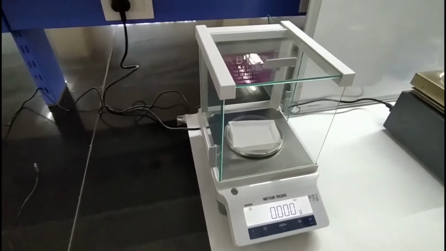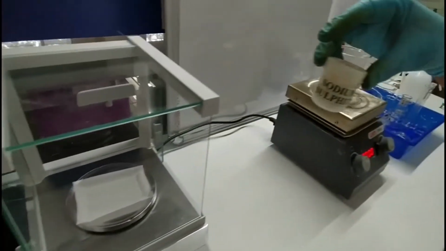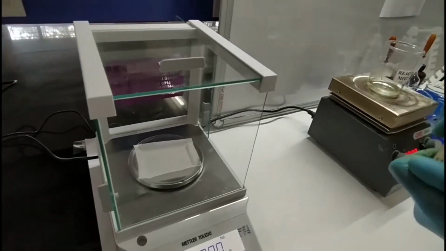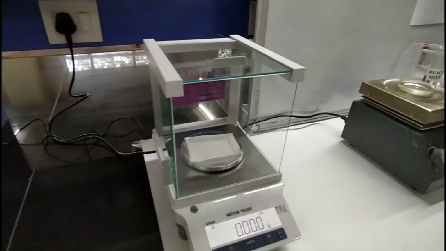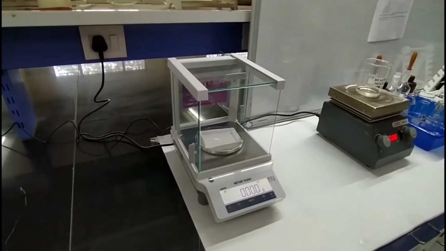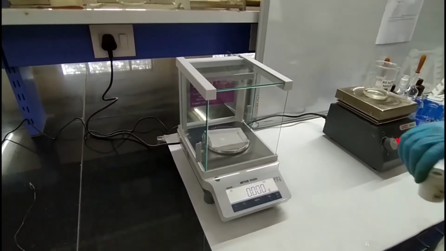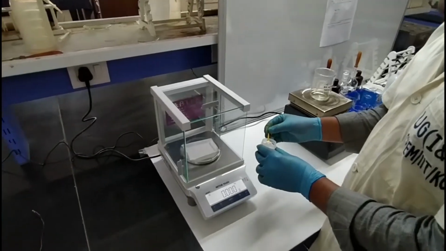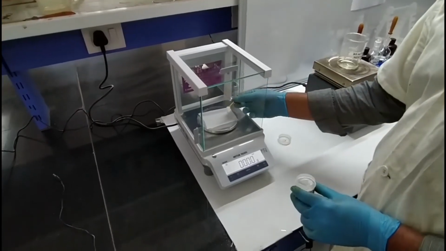Here is the sodium sulfide. This I am going to transfer over there. 200 milligram means 0.2 grams.